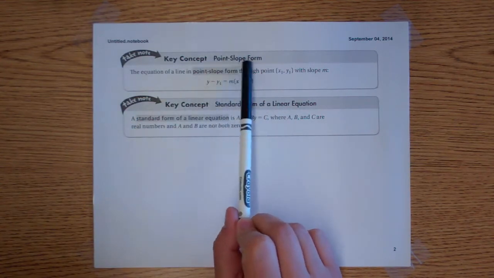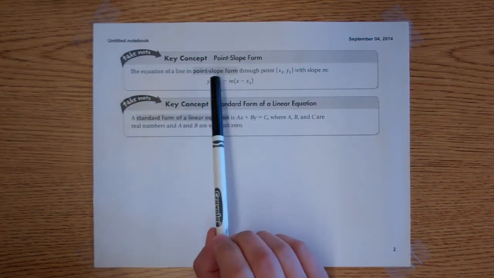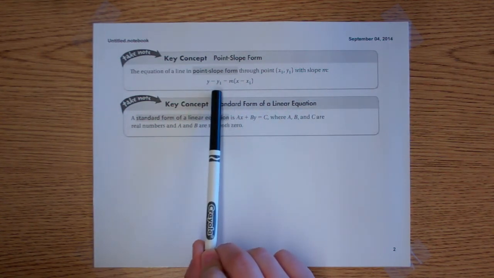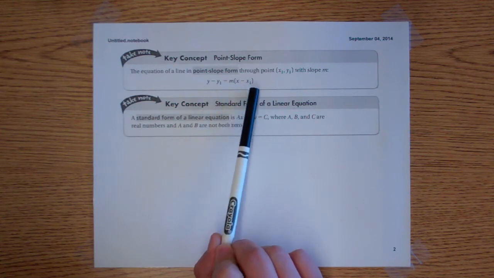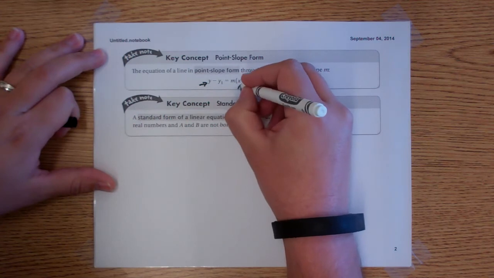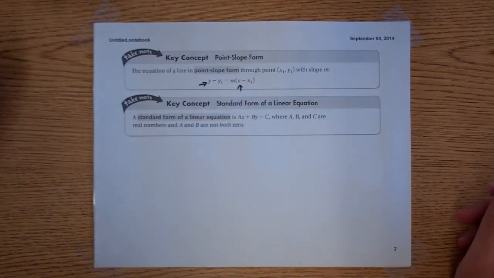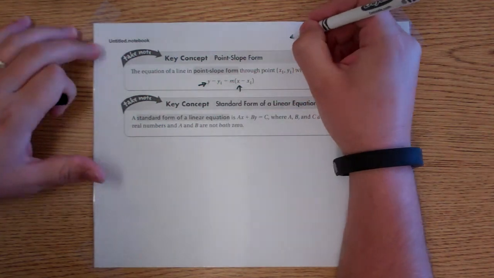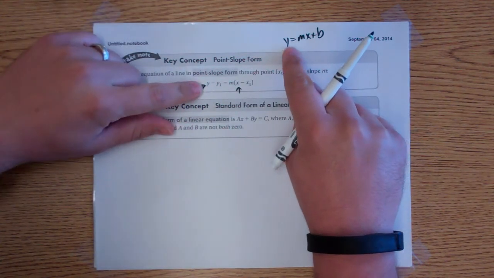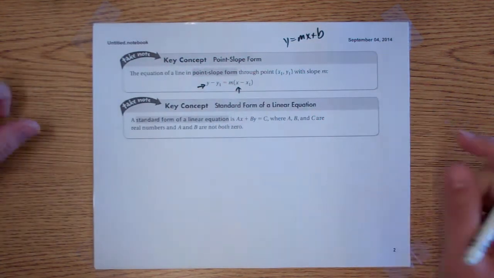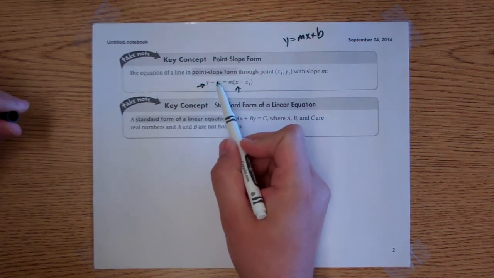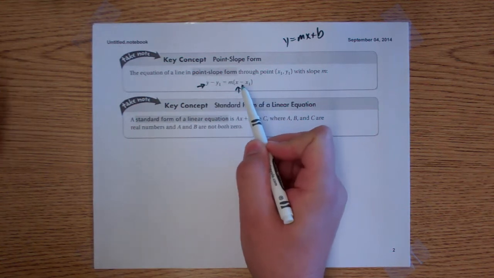So first one is point-slope form. The equation of a line in point-slope form through point x1, y1 with the slope of m is y minus y1 equals m times x minus x1. Now, this y and this x will always remain in this equation. In fact, when you have y-intercept form, y equals mx plus b, these y's are the same, and this first x and that x is the same. So that's going to stay, and that's going to stay. But you're going to replace y1 with your y value, x1 with your x value, and then, of course, m with your slope.